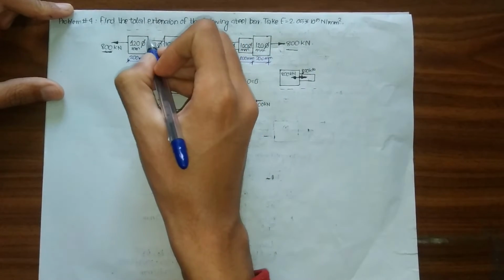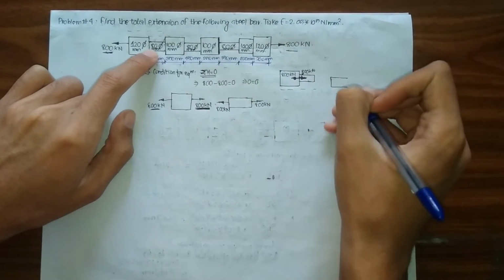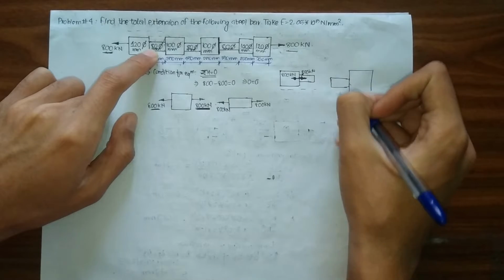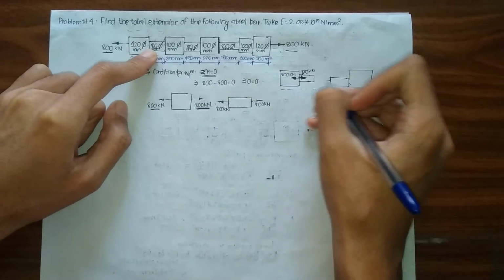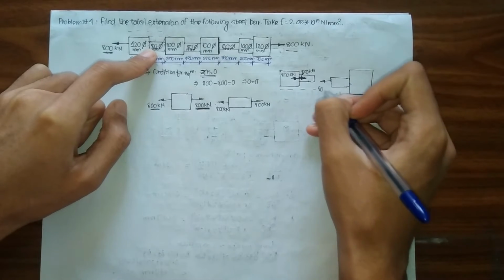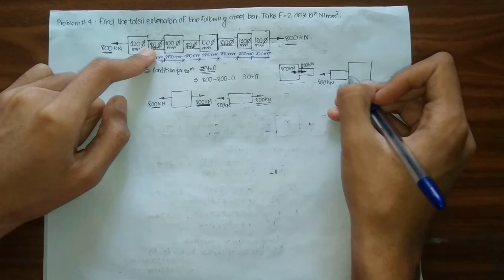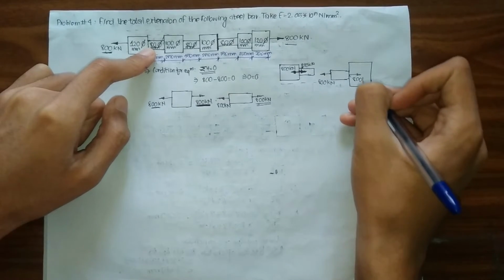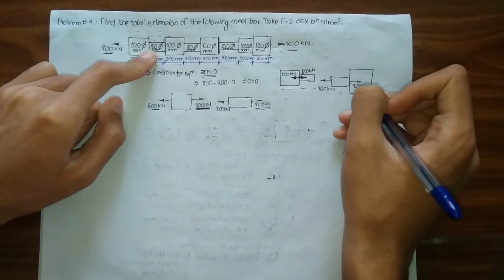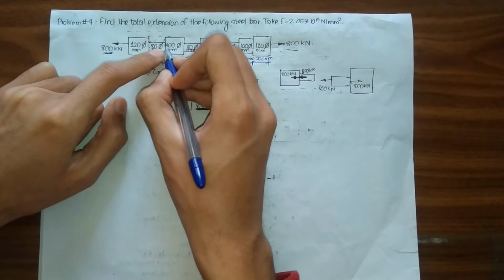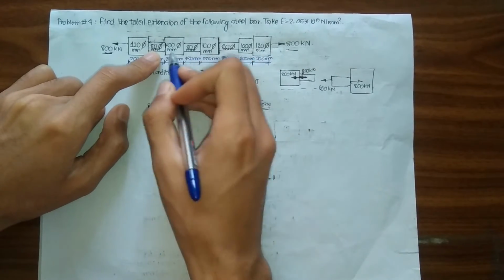Now we take these two sections. Let me draw these two sections over here, the smaller section and the bigger section. This is my second and third section. What we can see over here is 800 kilonewton acting at left, and in order to maintain equilibrium, another 800 kilonewton must act at right. But again, the same case as first: no such force exists at the boundary of the 100 mm and 200 mm sections, this second and third block.